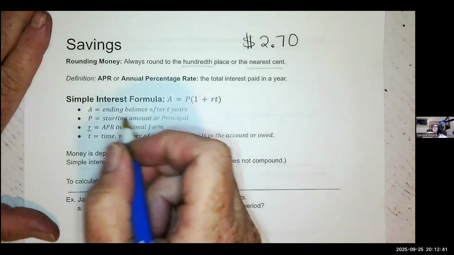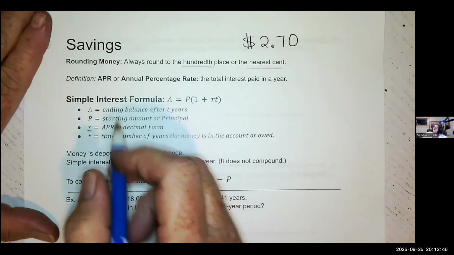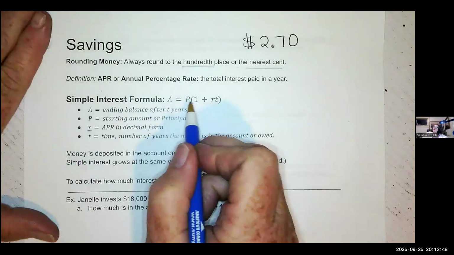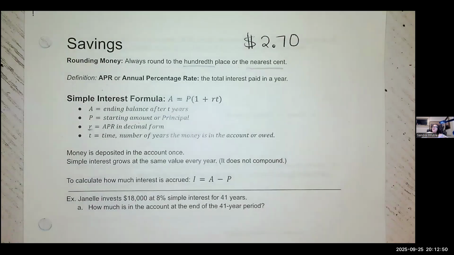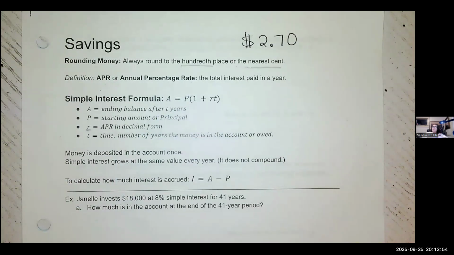Also, from our exponential functions, I have P as our starting amount or initial value. It's also going to be considered principal, not of a school, but of the amount of money that you're investing in an account.